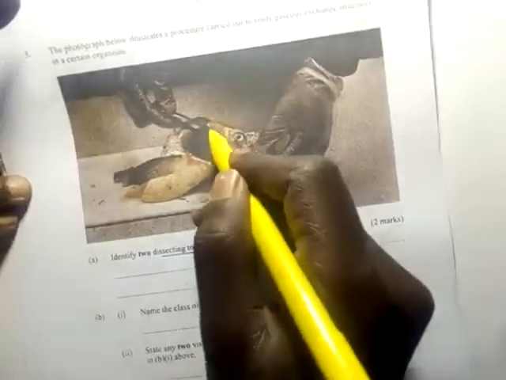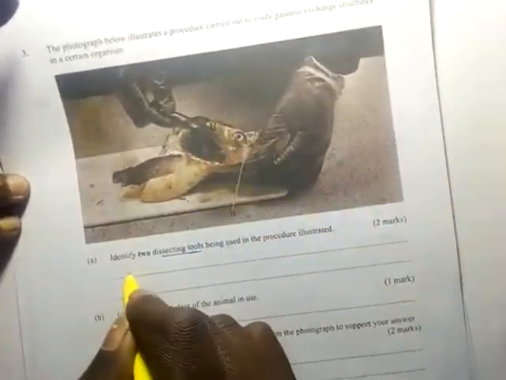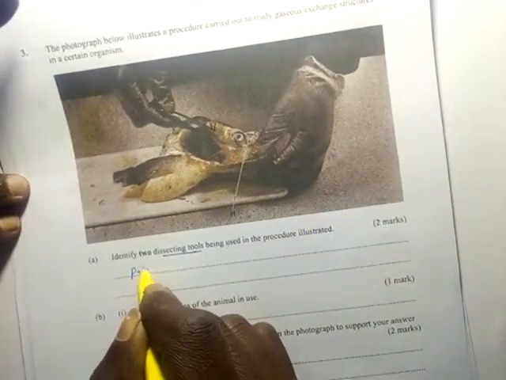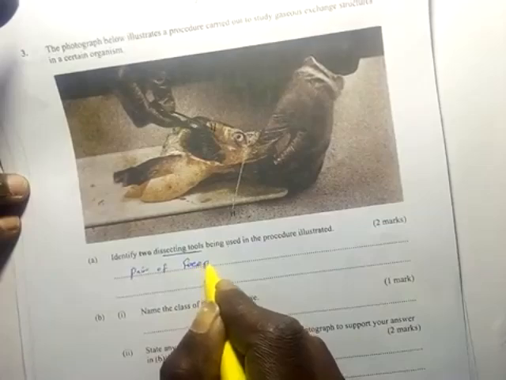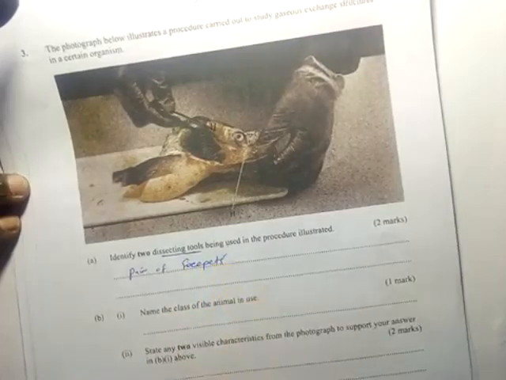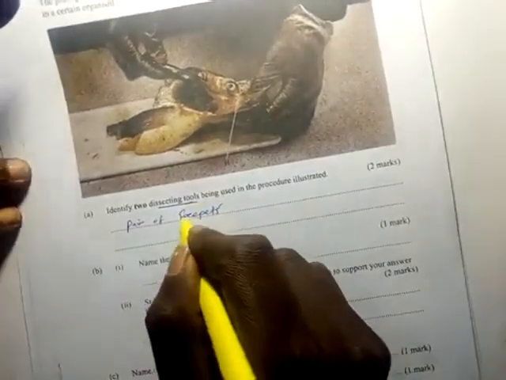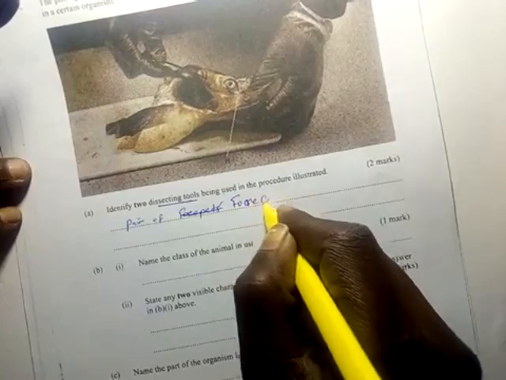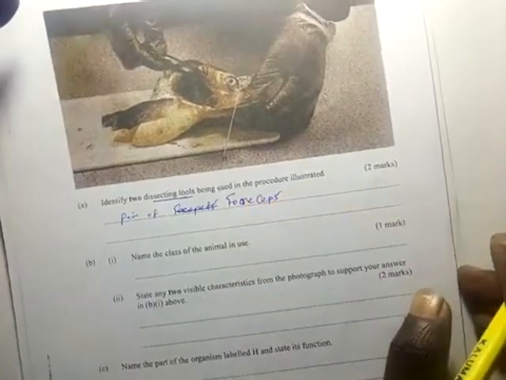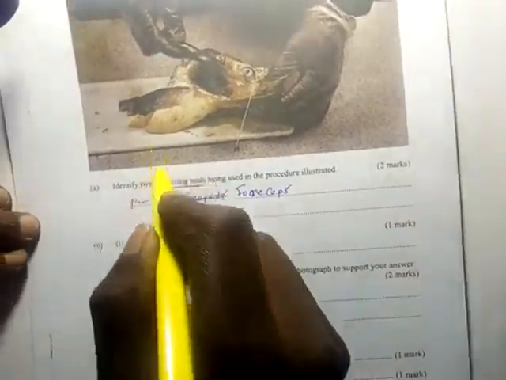This is the pair of scissors. This is a pair of forceps.